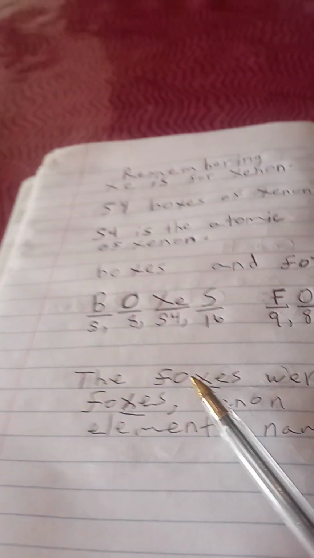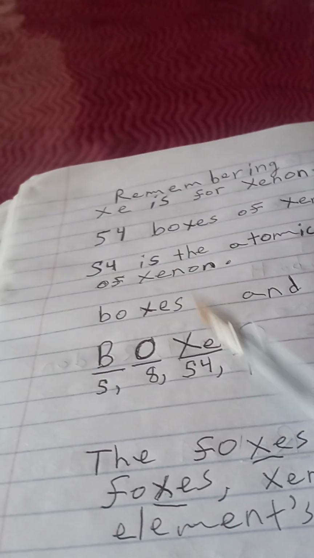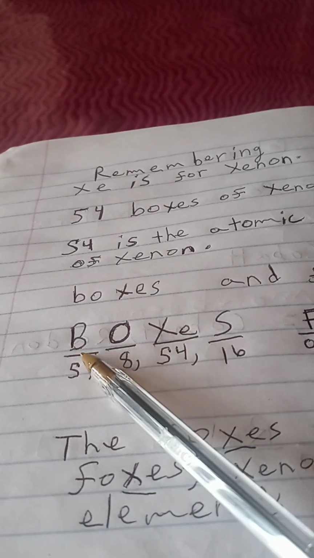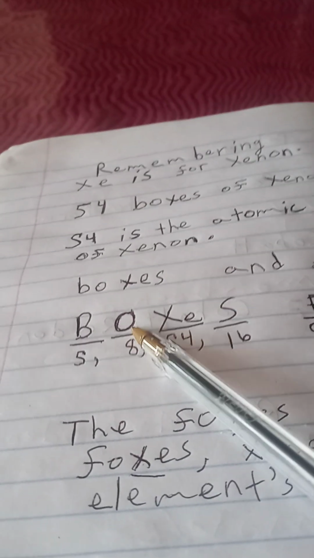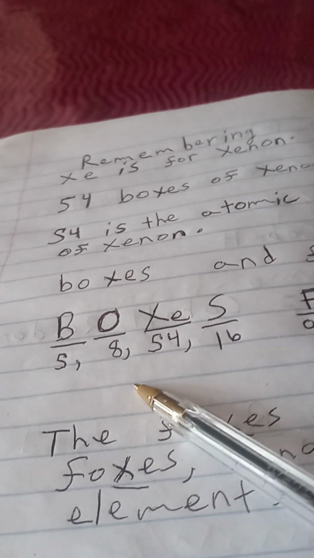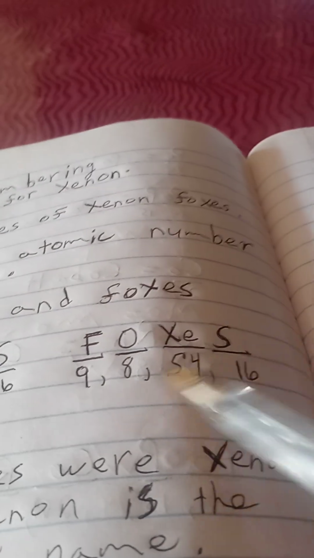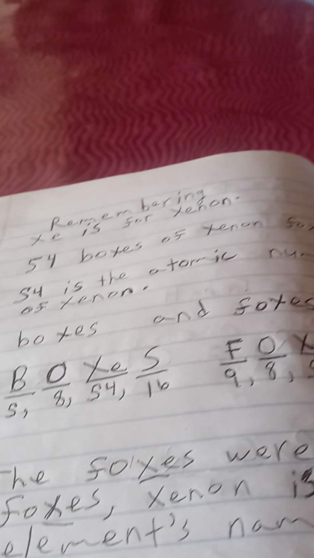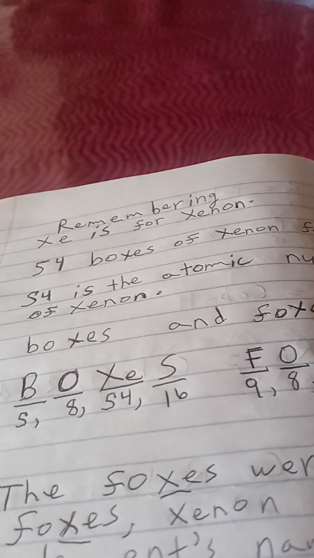Now let's look at the boxes and the foxes. Boxes is capital B, O, capital X, a small e, and the S for boxes. And foxes, capital F, O, X, E, S. That's a good memorization.